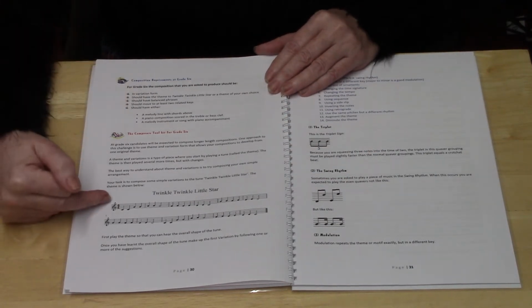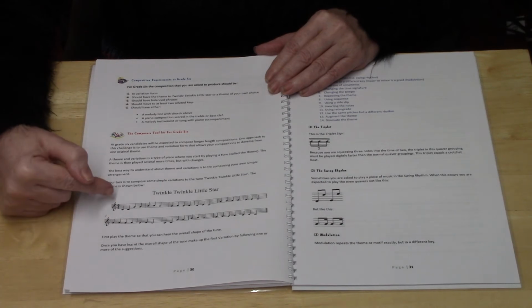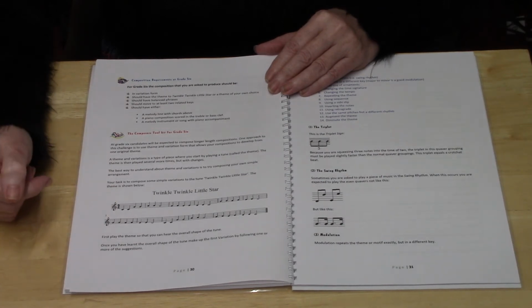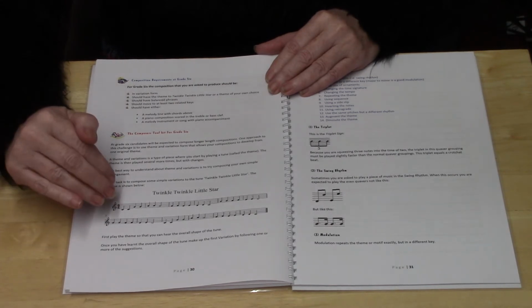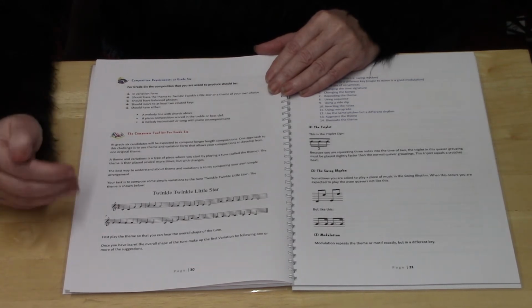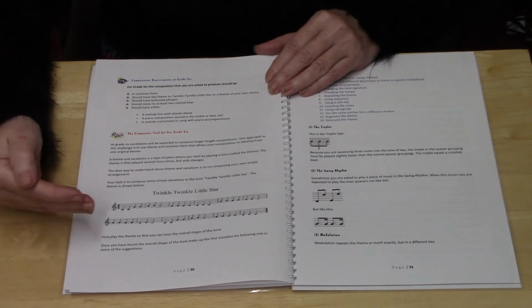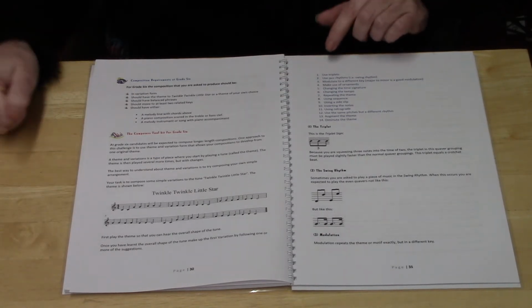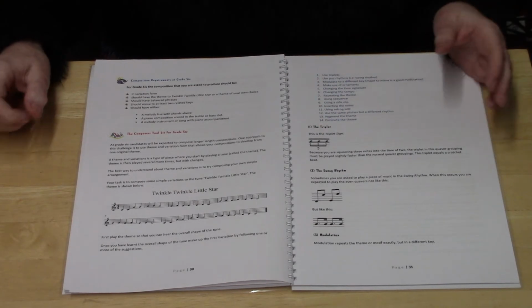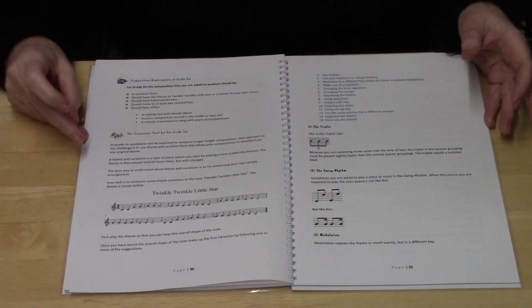So down here you've actually got the theme, Twinkle Twinkle Little Star. Now you can use that as your template to work from. You can copy that, just make sure you can play it, which most people can. And then over on this page here you get quite a few suggestions on different ways that you can make a variation from that theme.